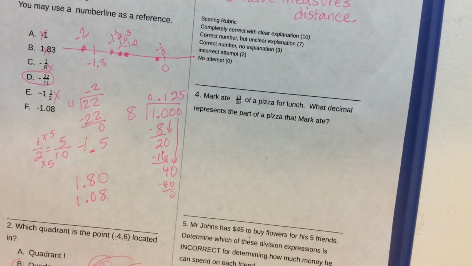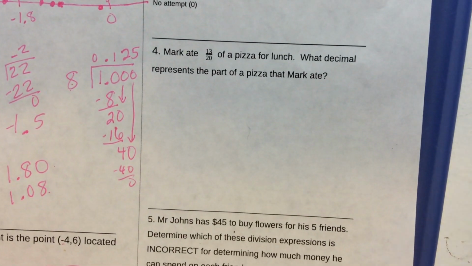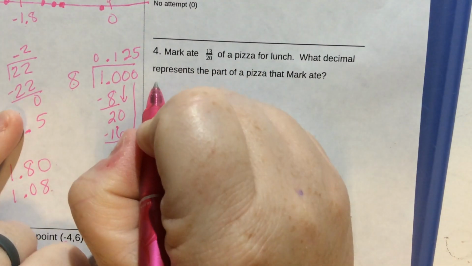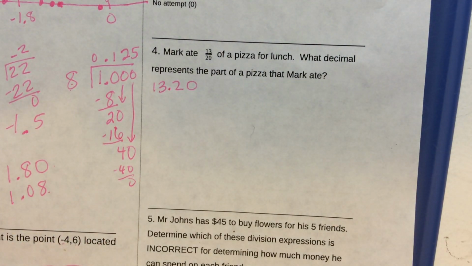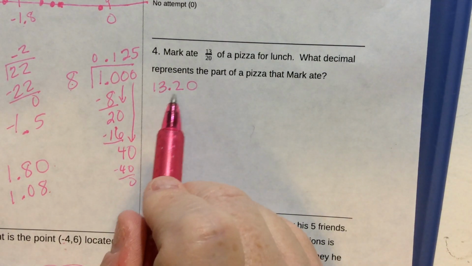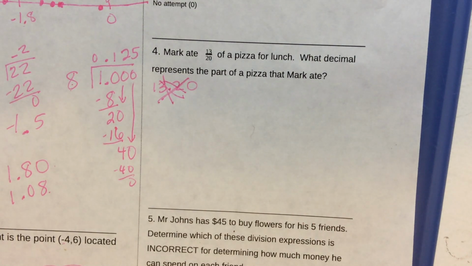Okay, number 4. Mark ate 13/20ths of a pizza for lunch. What decimal represents the part of the pizza that Mark ate? I saw a lot of people put 13.20. When have I ever taught you to just put these numbers after a decimal? Never, never, never. I don't be nice about those things. You are making up your own silly strategies that mean nothing.